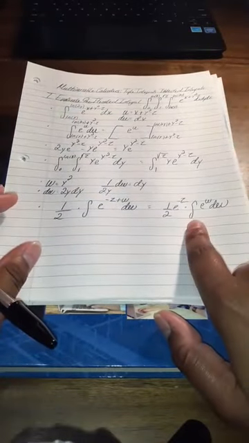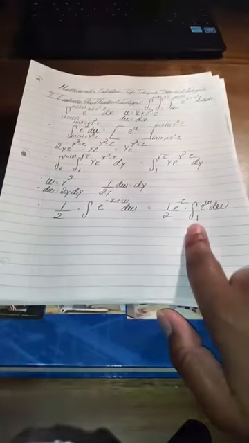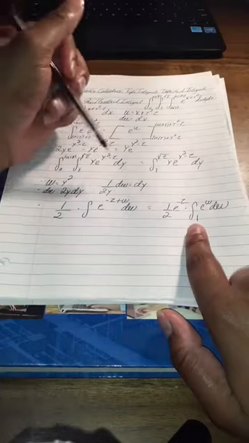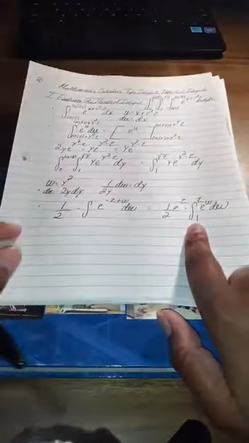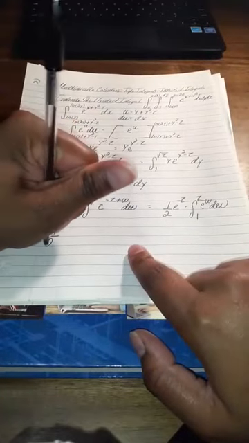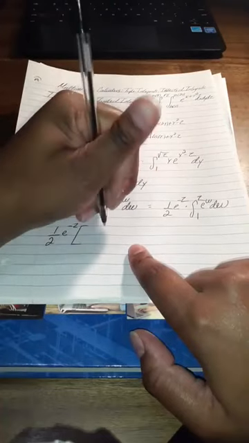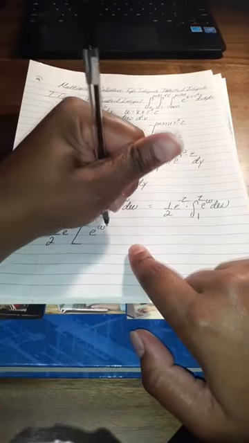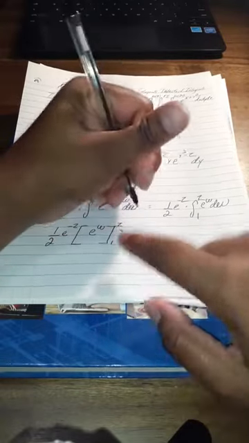Now we'll need to change the limits. That won't be hard to do at all. That's just going to be 1. If I square 1, I get 1, and if I square the square root of z, I just get z. So this would be w from 1 to z. And so we got our 1/2 e to the negative z on the outside. This is e to the w evaluated from 1 to z.